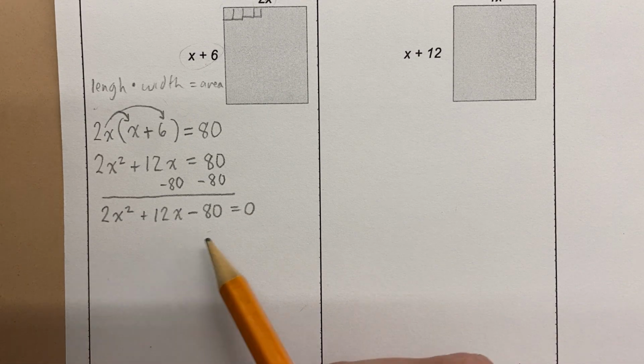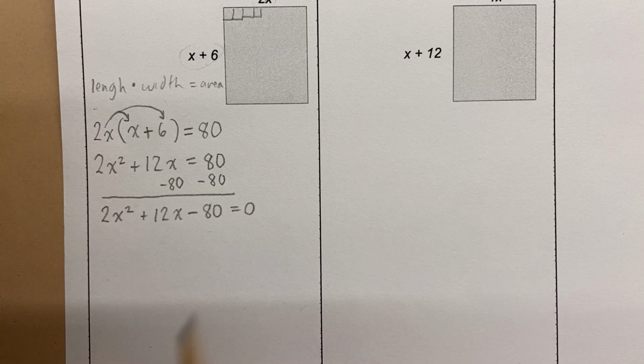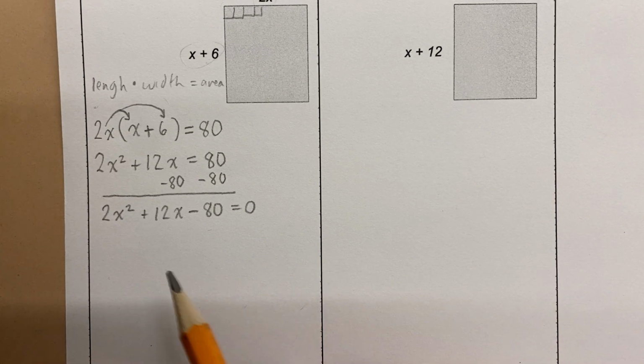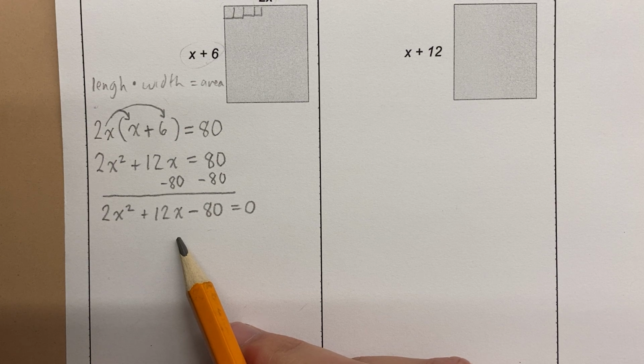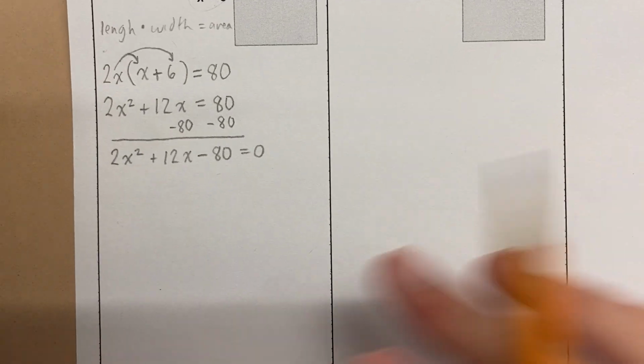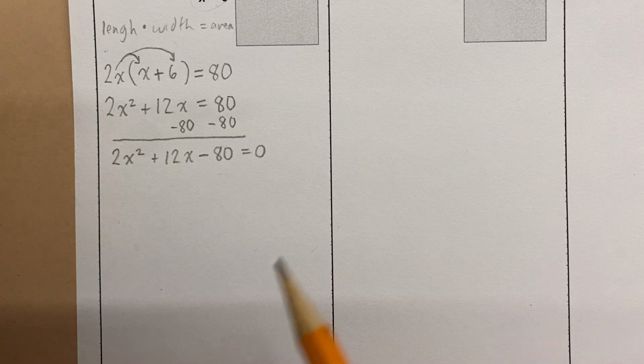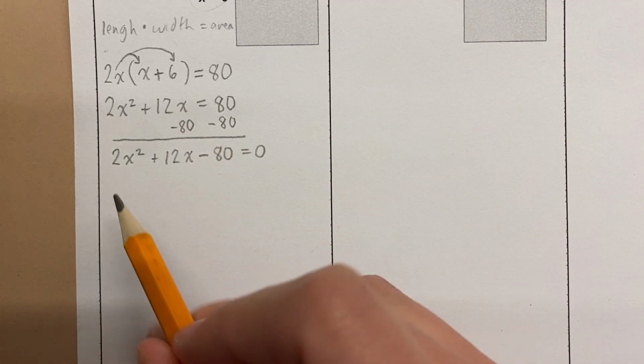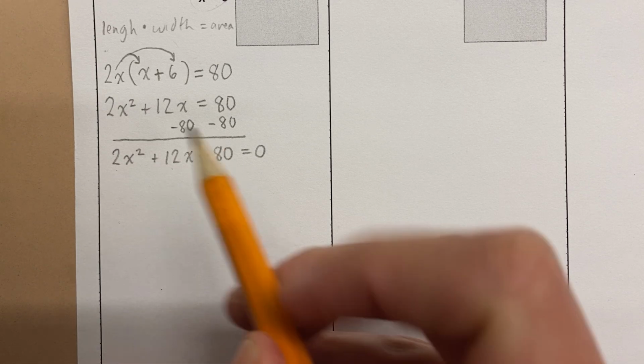Now listen, you can plug this into the quadratic formula. So if you want to pause the video right now and go ahead and use the quadratic formula, that's totally fine. It'll get you the same answer as what I'm going to get. But I look at this equation and I'm thinking, I think I might be able to factor this. So I'm going to factor. Now, quadratic formula always works, always, so you can use it right here. But I'm going to say, you know what, I'm going to factor. I first notice there's a greatest common factor of 2.